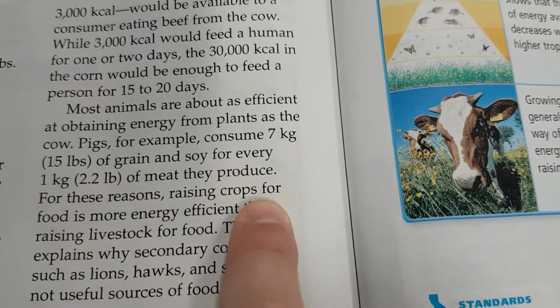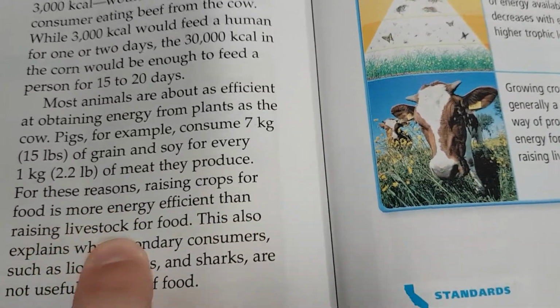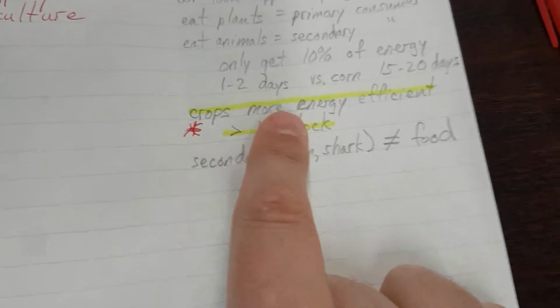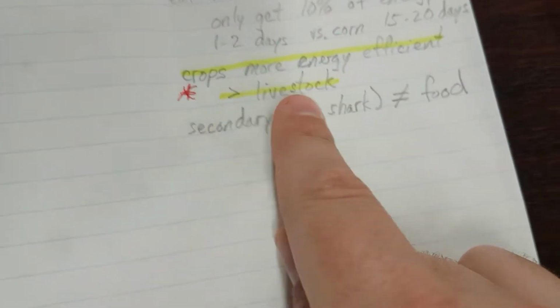For these reasons, raising crops for food is more energy efficient than raising livestock for food. Crops, more energy efficient, greater than livestock.